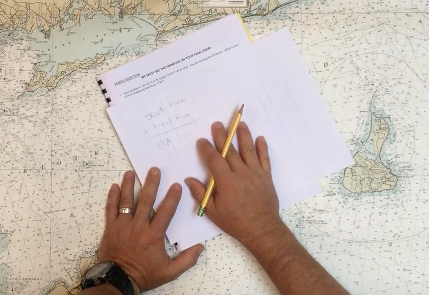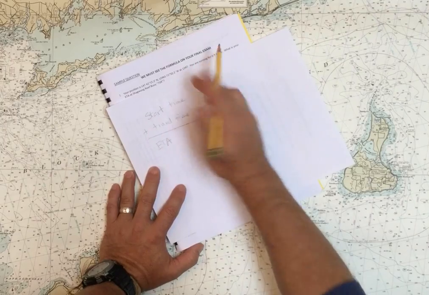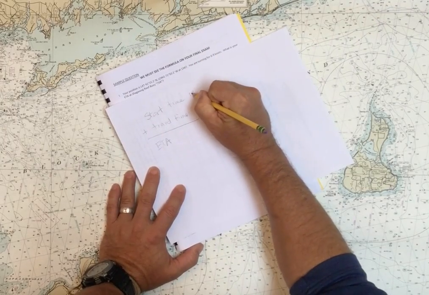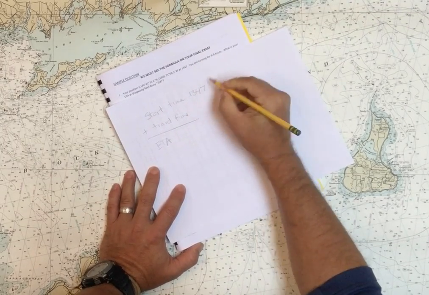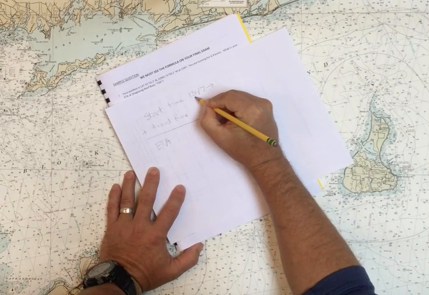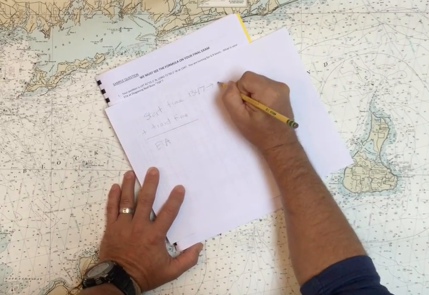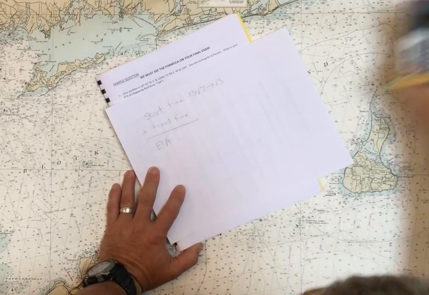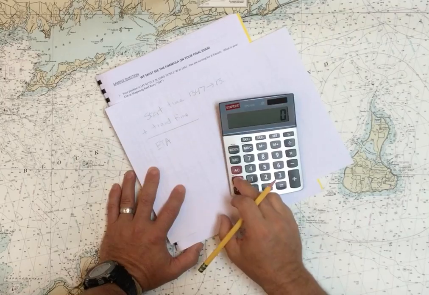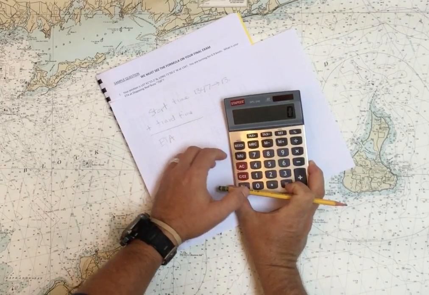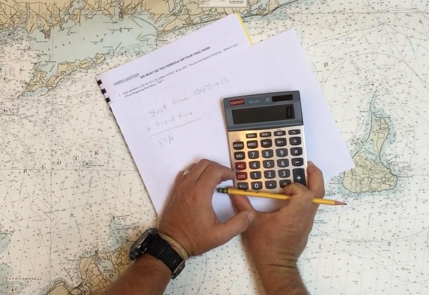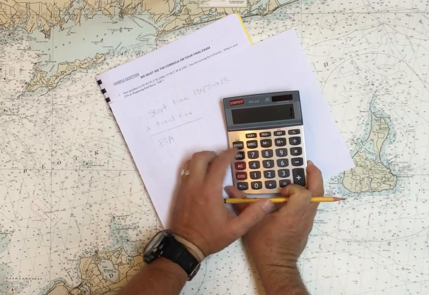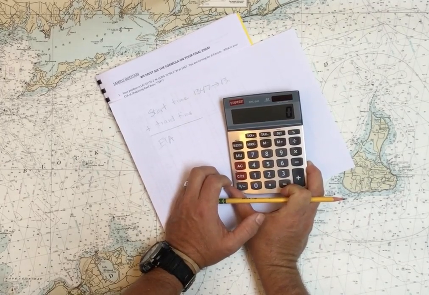So in the problem, they told us that our start time was 1347. What do we always do with time? We change the hours and minutes into hours and tenths of an hour. So I'm going to take my calculator and change 13 hours and 47 minutes into 13 hours and some number of minutes.